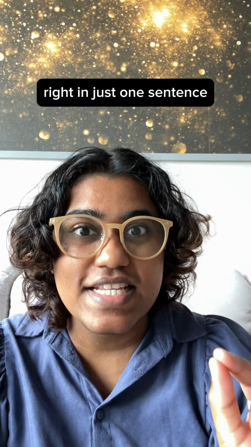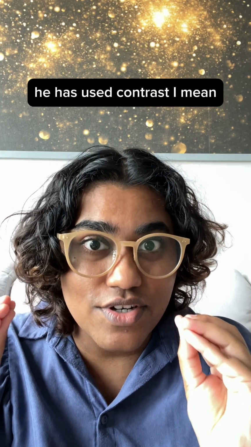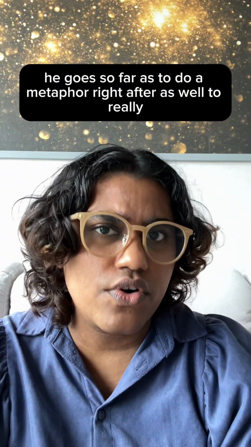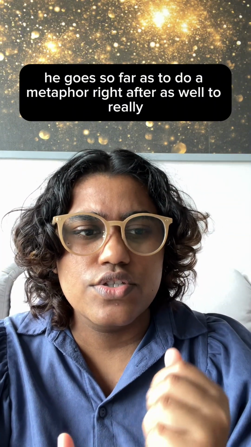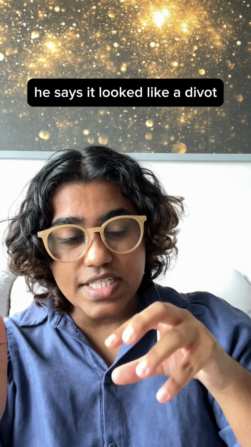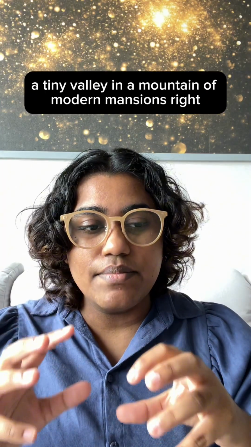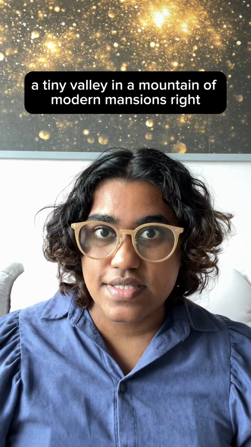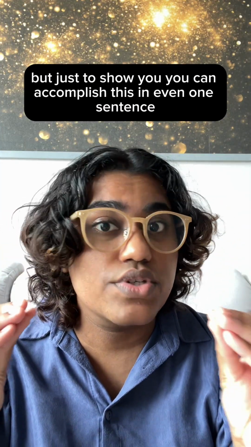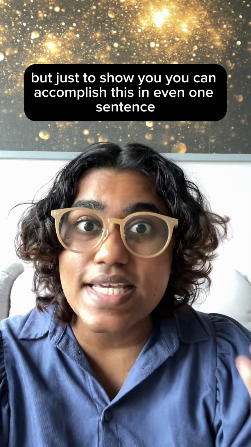In just one sentence, he has used contrast. I mean, he goes so far as to do a metaphor right after as well to really hit home. He says, it looked like a divot, a tiny valley in a mountain of modern mansions, right? So you can expand from there, but just to show you, you can accomplish this in even one sentence.